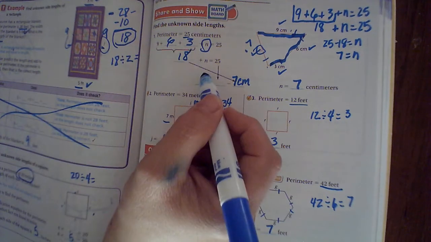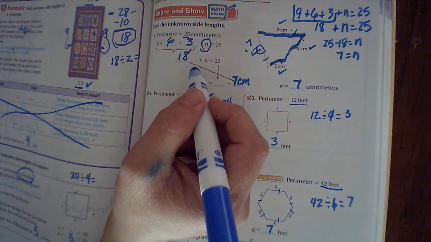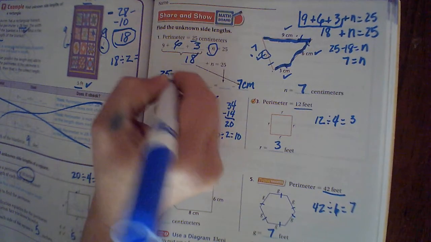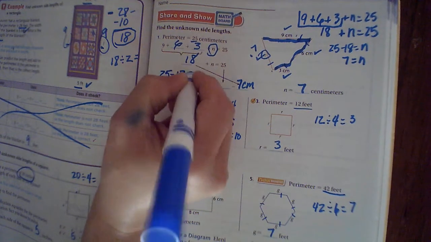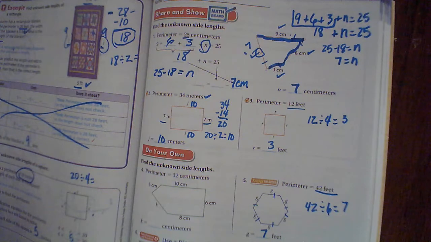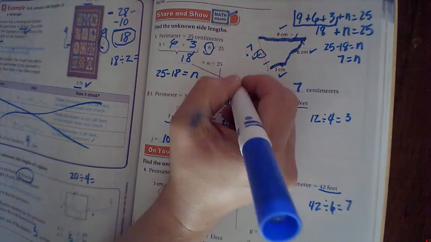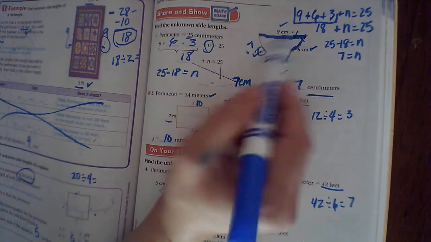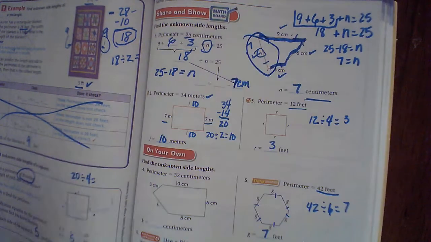Change that into the fact family, okay? 25 minus 18 equals N. If I do that, bigger bottom borrow, I can figure out that it is 7 centimeters. This side is going to be 7 centimeters.